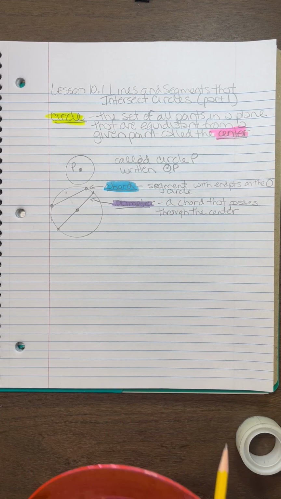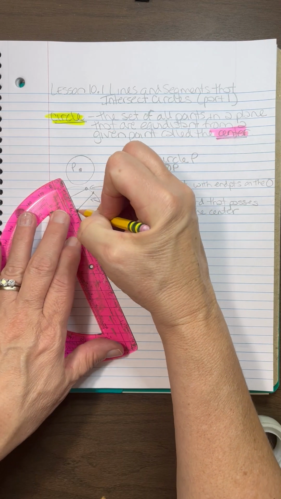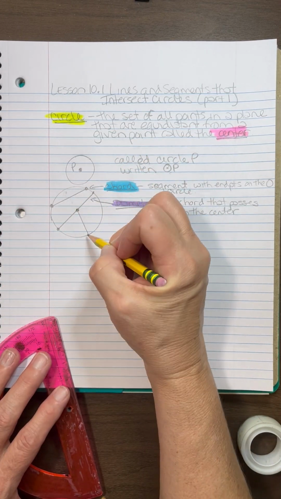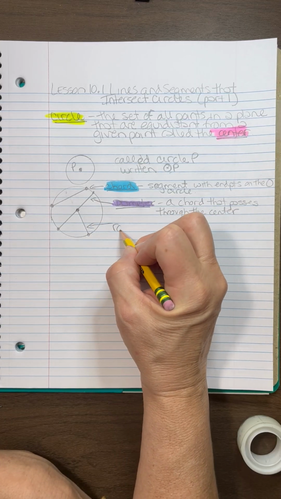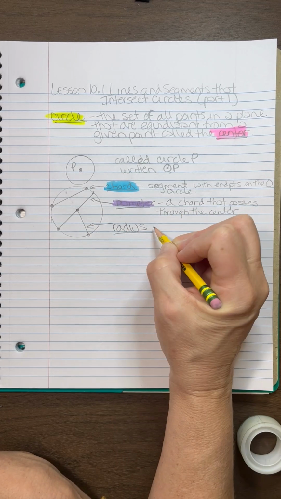Okay, another one. It goes from the center to the edge. Hopefully everybody knows what that is called. That's a radius.